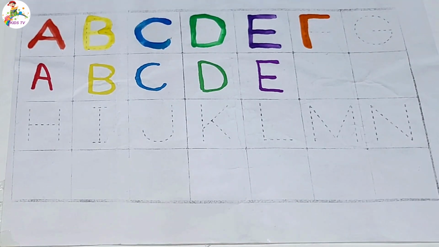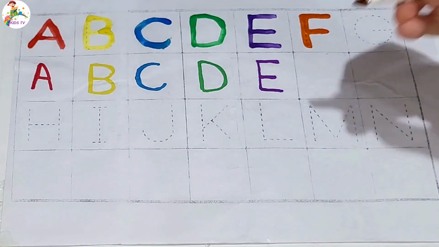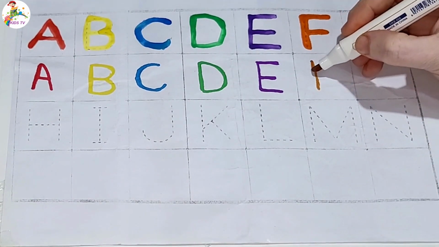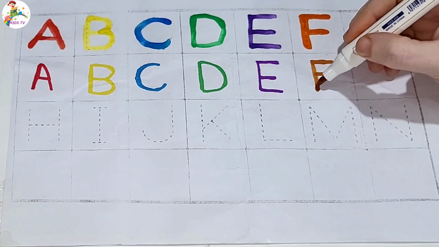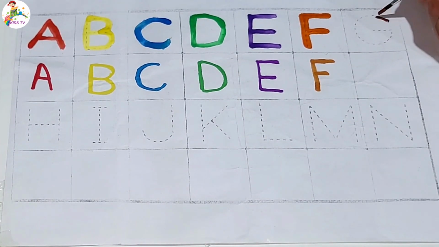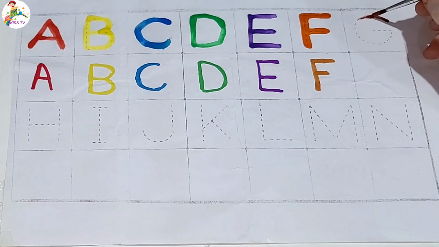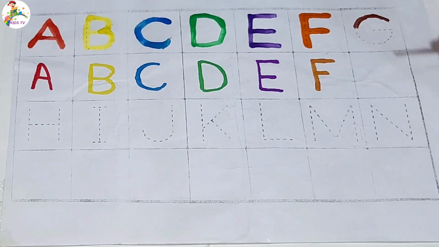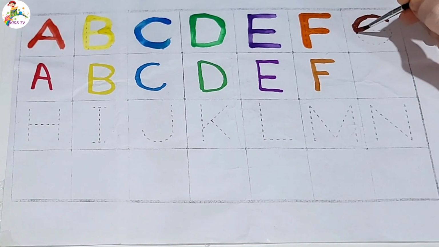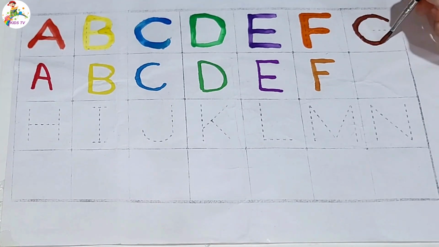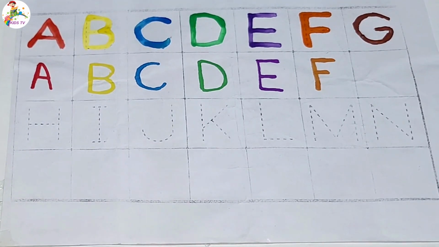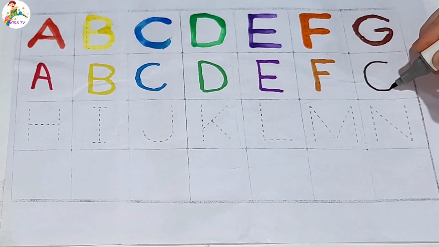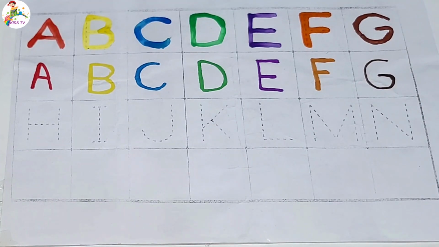Orange color. F. F for fish. F for frog. Brown color. G. G for girl. G for jeep. G for giraffe.